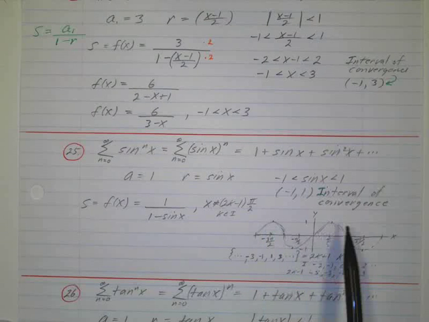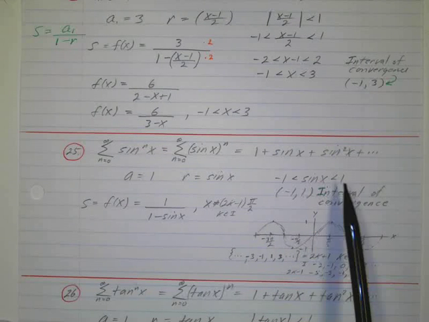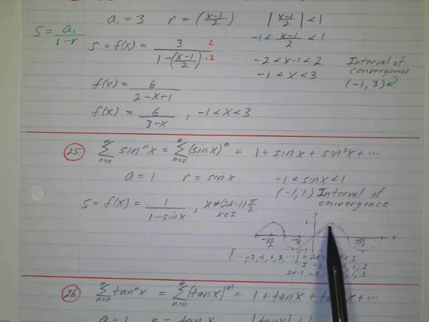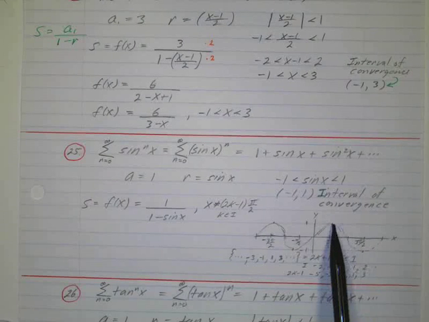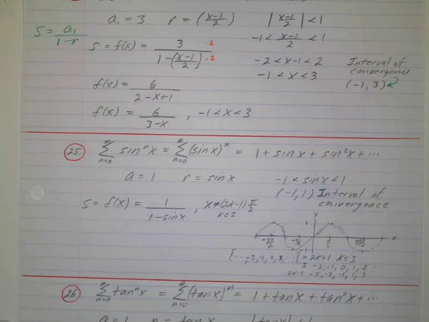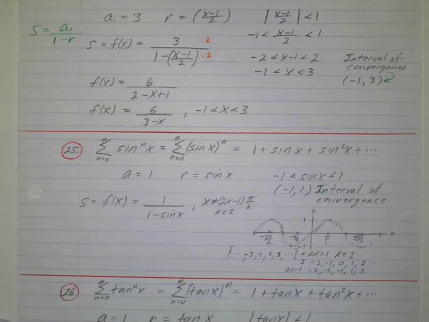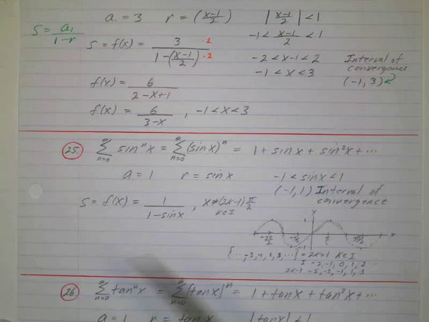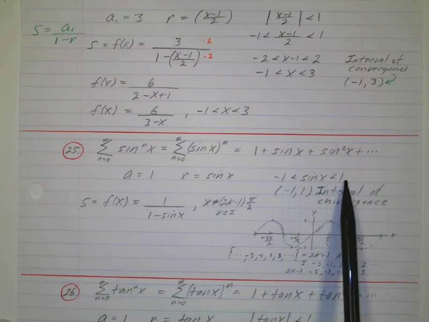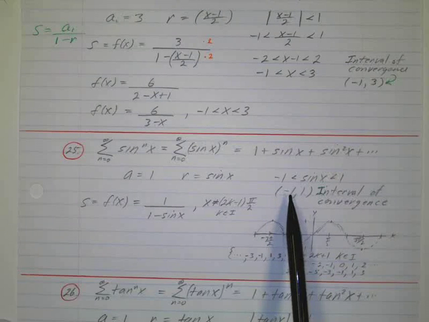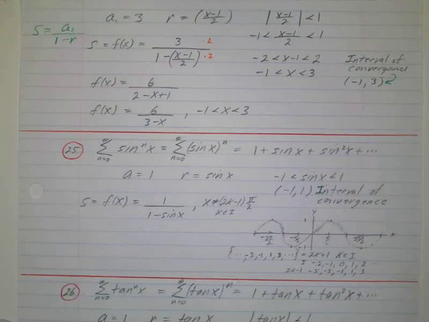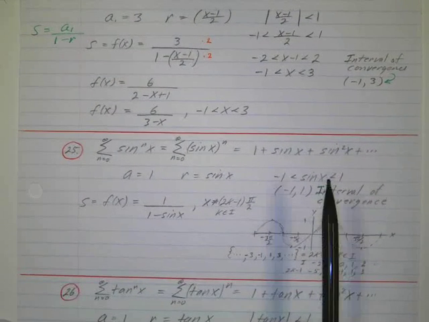So it's at any value except where the sine is 1 or negative 1. Remember, the sine goes from 1 to negative 1, so it does have those values. So wherever it's 1 or negative 1, we can't have that. So on my interval of convergence, it's in between, on this open interval, negative 1 to 1.